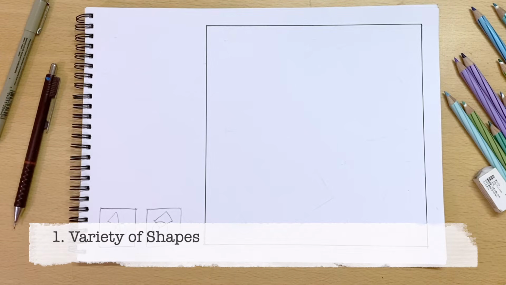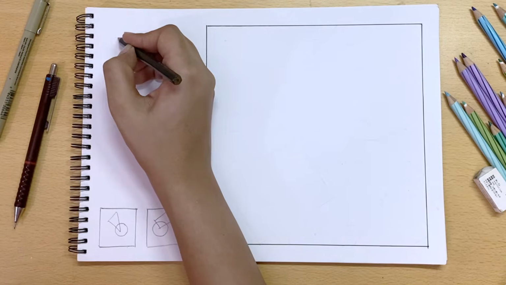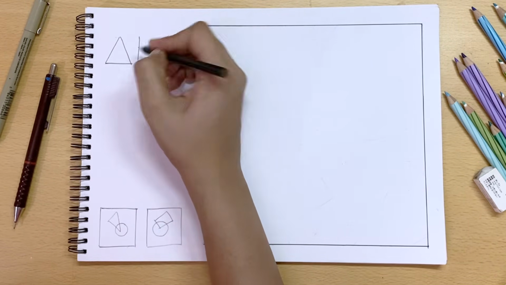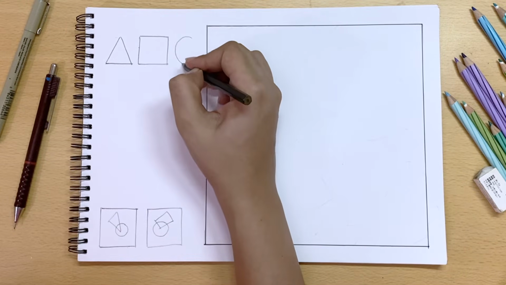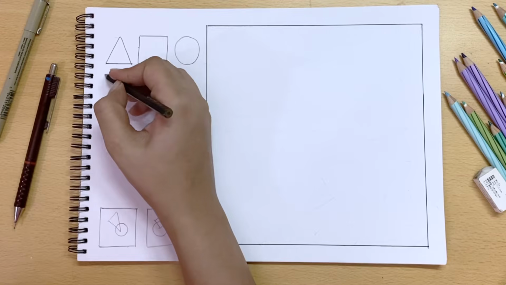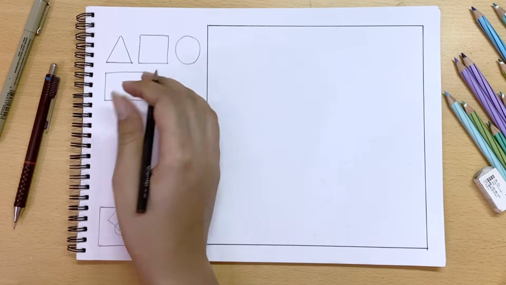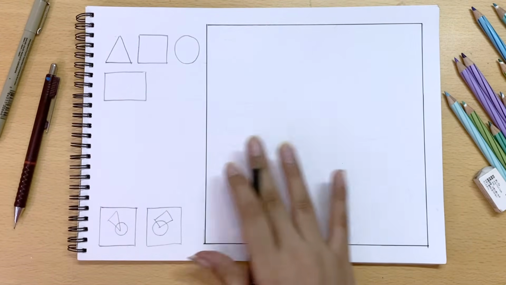1 is variety of shapes. Always use a different variety of shapes. You can use a triangle, a square, a circle, a rectangle. So I always like to draw all the shapes that I'm going to use to one side, so I know that I have to include this in my composition.